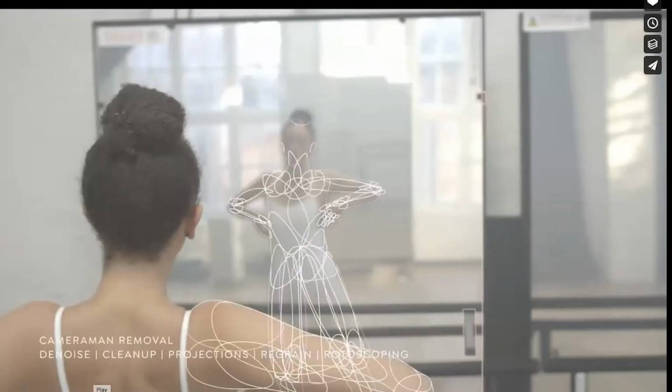Let's go back and have a look, right? So this is how we do rotoscoping in Nuke or in Silhouette, because having multiple shapes, you're able to move them around much more quickly.